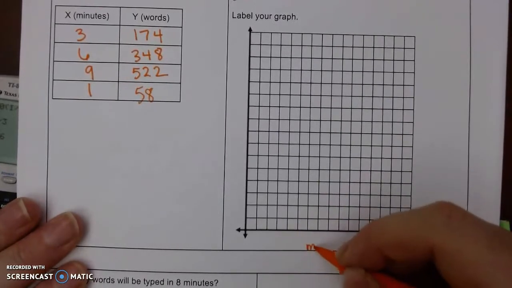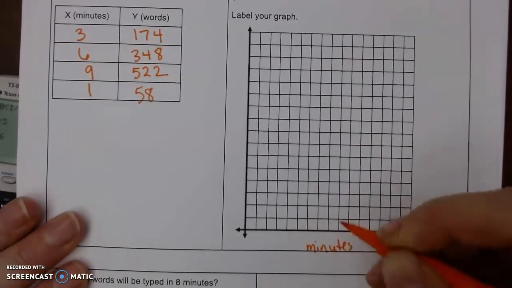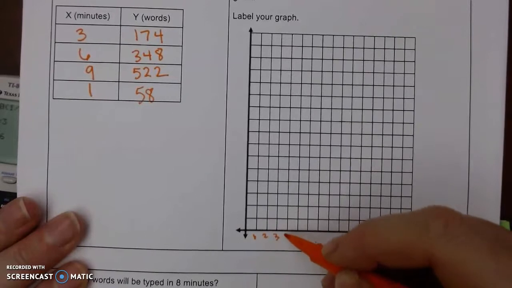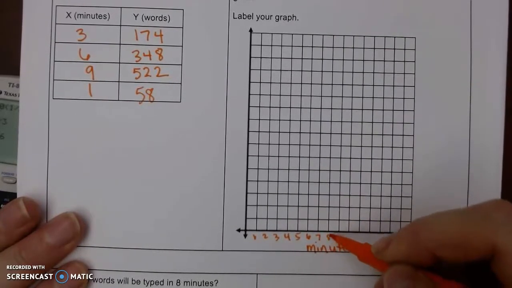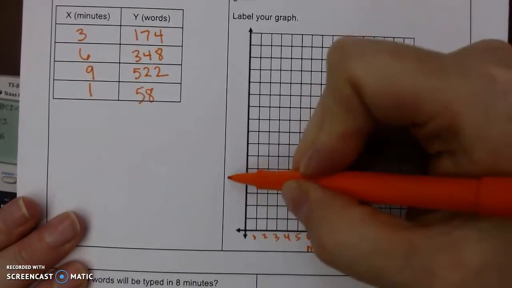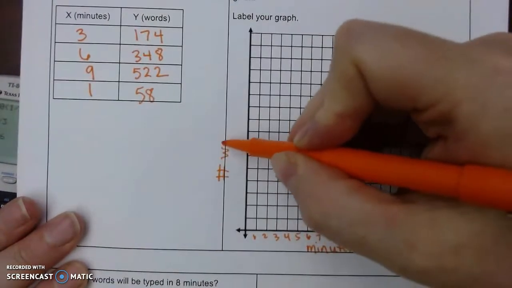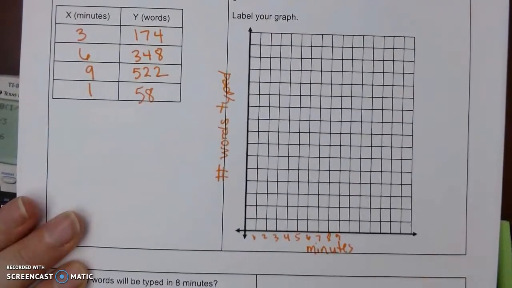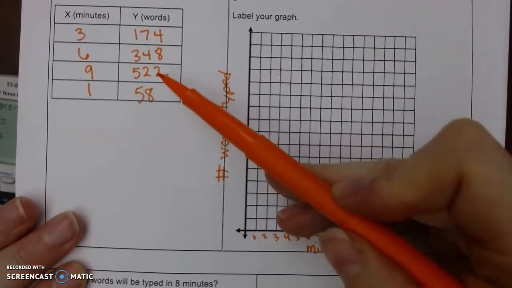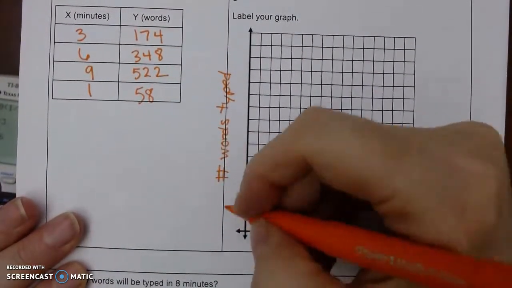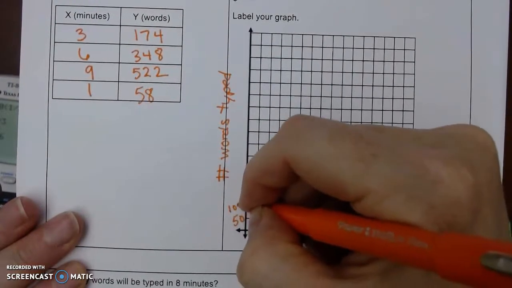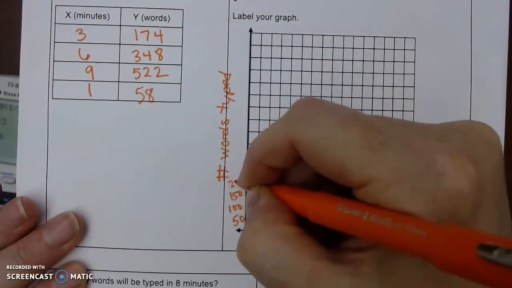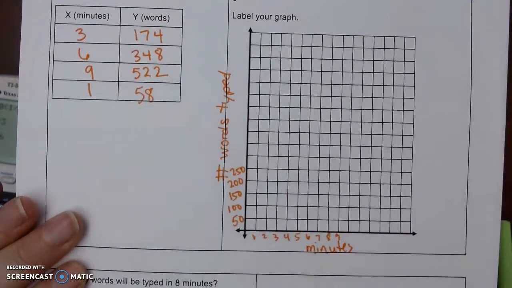This is going to be minutes, and I'm just going to let that be each increment of 1. And then we've got number of words typed. I'm going all the way up to 522. I'm going to do every 50 again. All right.